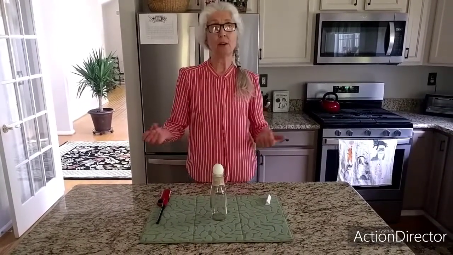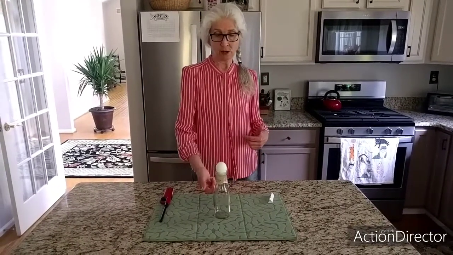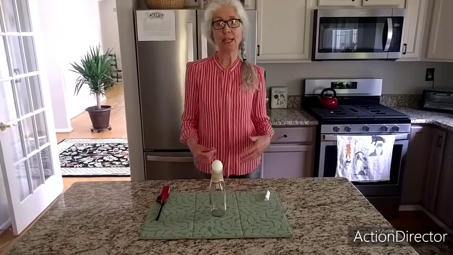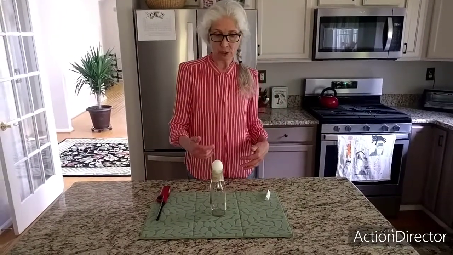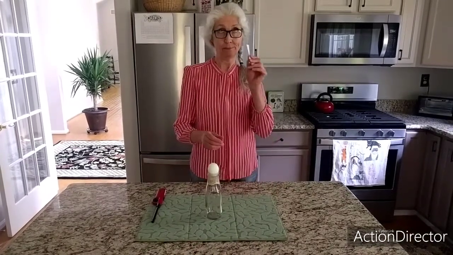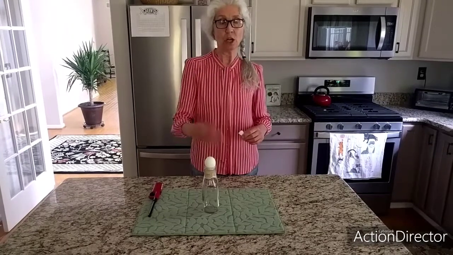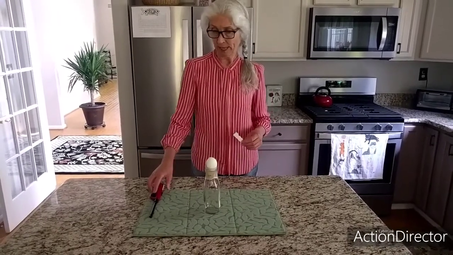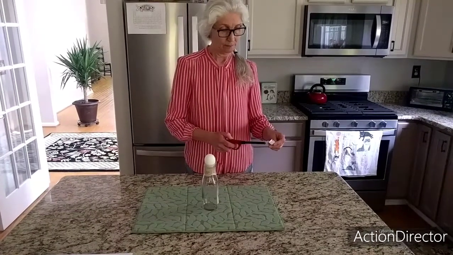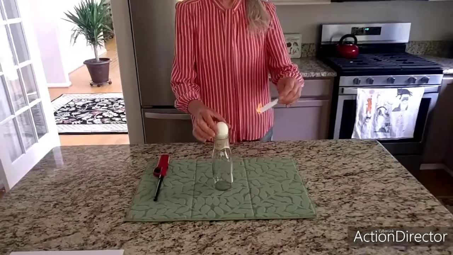When I put the egg on the top, now there are trapped molecules of air pushing up on the egg, and then we have the atmosphere pushing in on the egg. So I'm going to now change the conditions by heating up, putting this paper on fire, and putting it in our jar to heat up the molecules, and we'll see what happens. Oops. Okay.